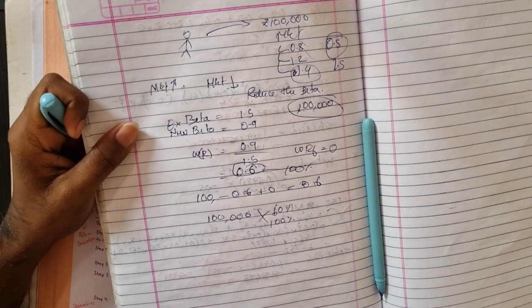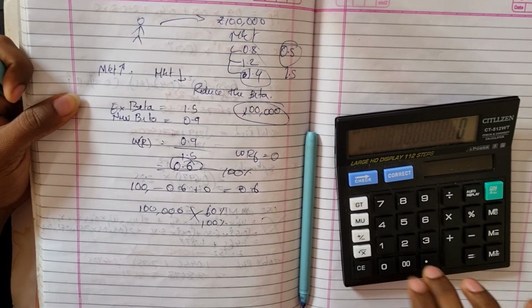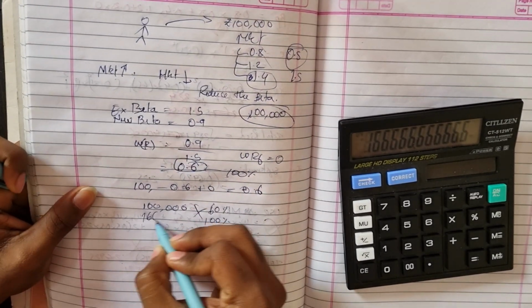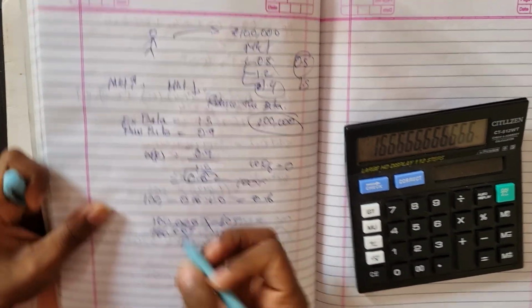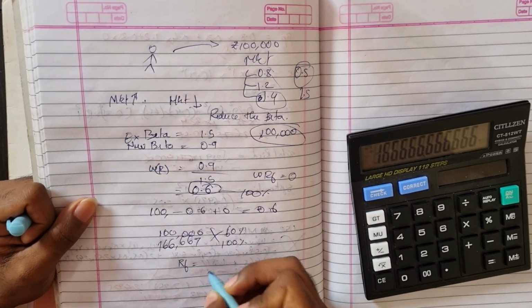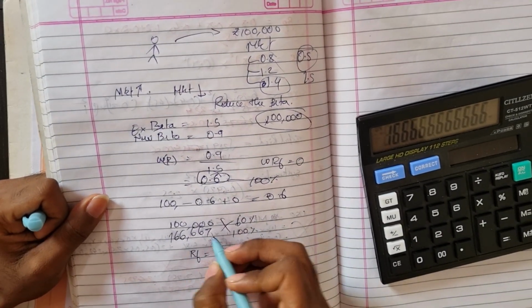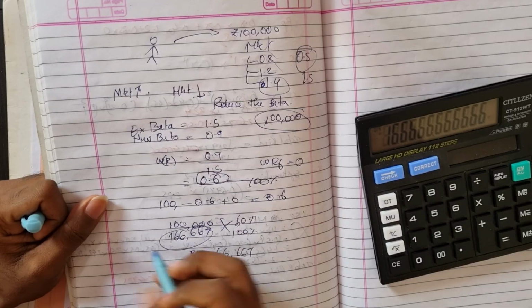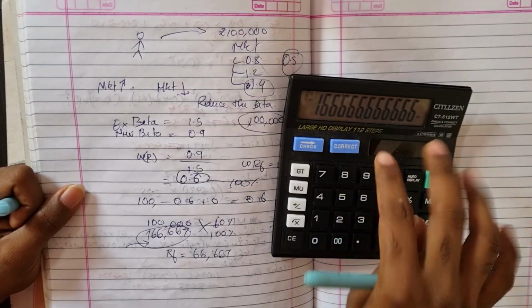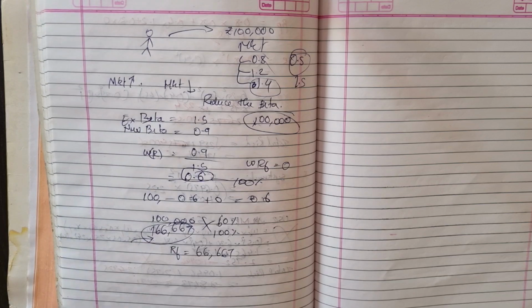If we cross multiply, how much will we get? 1 lakh into 100 divided by 0.60. So we are getting 1,66,667. So how much more do we need to invest in risk-free securities? Risk-free securities is equal to 66,667. Now we'll take the total. This is my 100%, right? Now how much should be my weight of risky portion? It should be 60%, right? If I take 1,66,667 into 60%, my amount will come to 1 lakh. So this is one method.